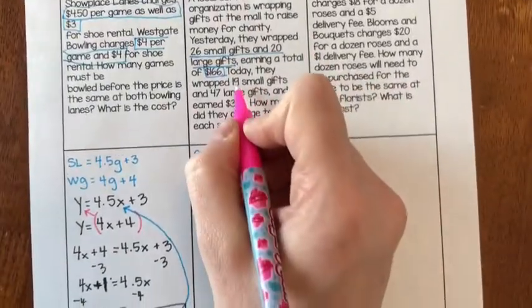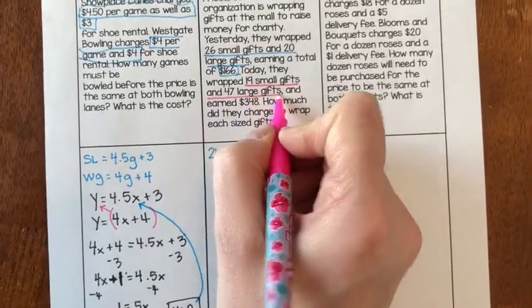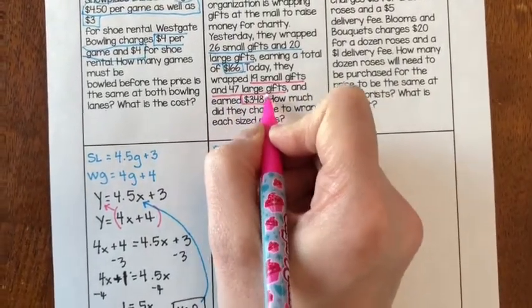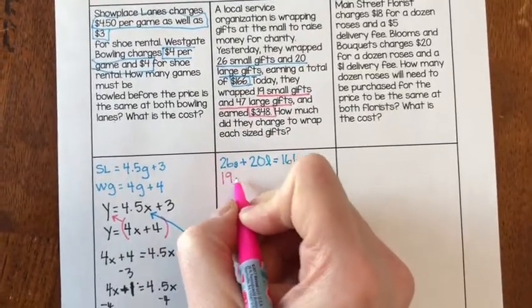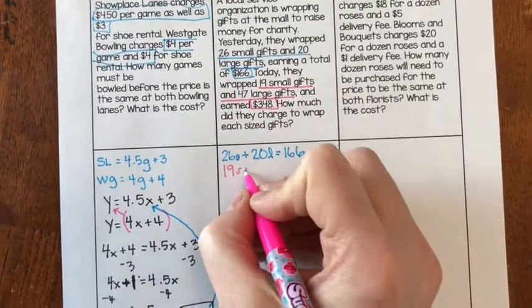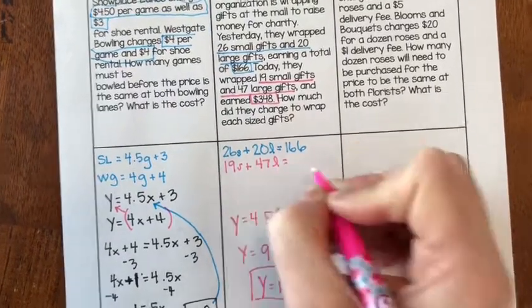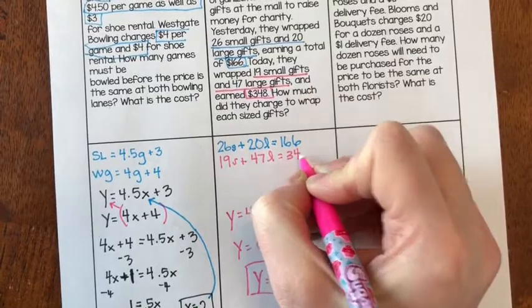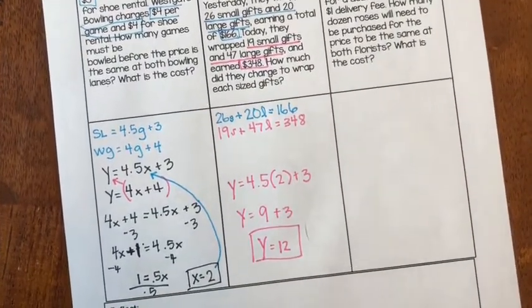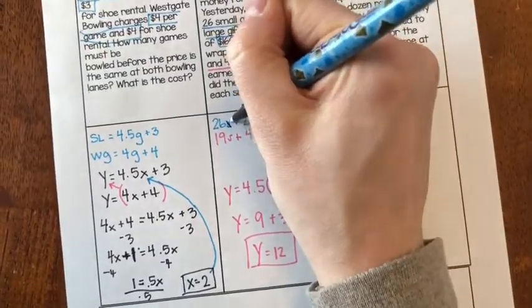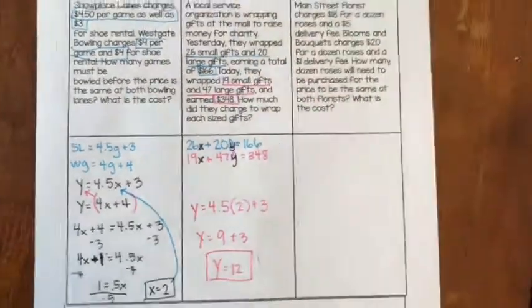The second one is right here: 19 small gifts and 47 large gifts equals $348. So now we have 19 small plus 47 large equals 348. When you go to solve this, if it's easier, just replace these with the variables that you know.